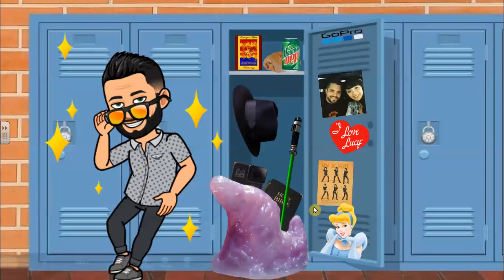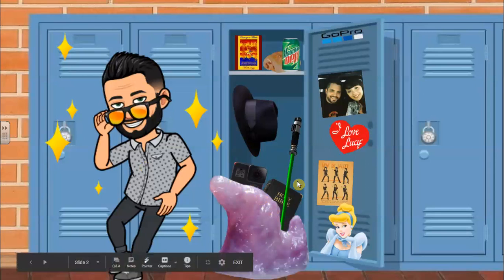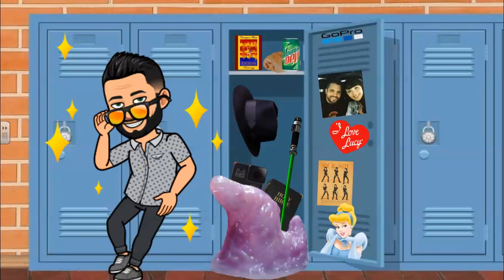Next, we got the Bible in my locker because I'm a Christian, and I owe a lot of the good stuff in my life to God. So I had to give him a shout out. Putting a Bible in my locker always lets me know that he's close to me.